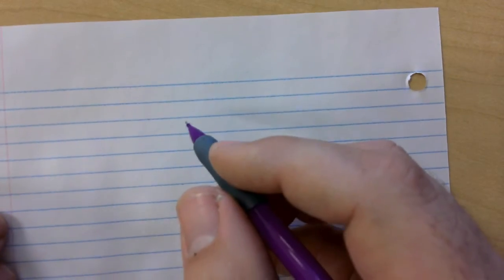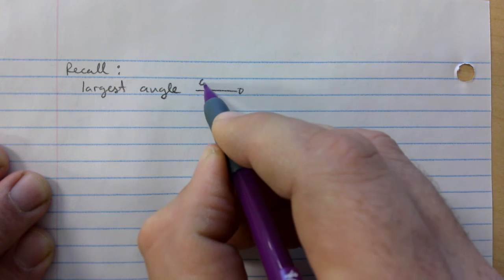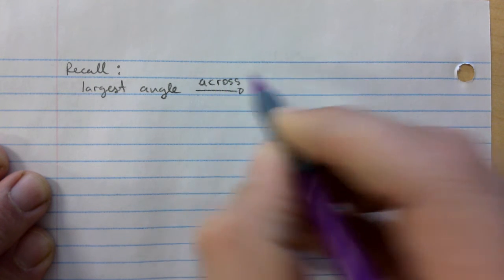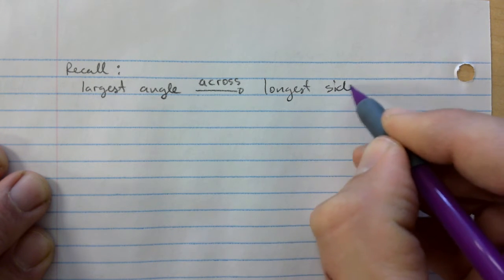Backside. I will make you write this down. Recall, largest angle will be across the longest side. Always.